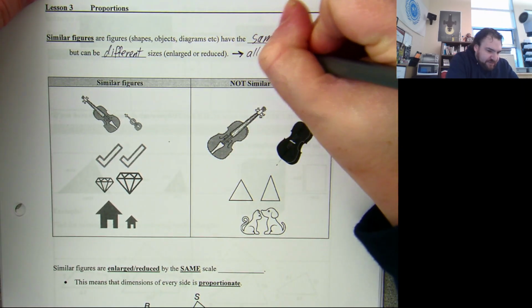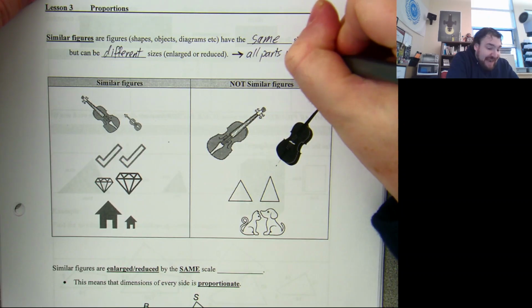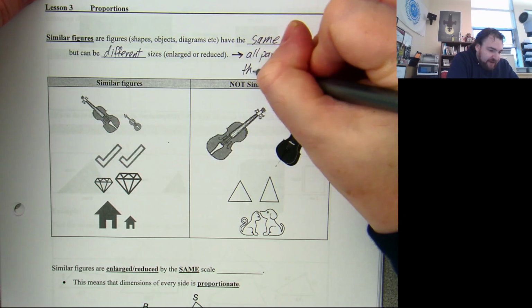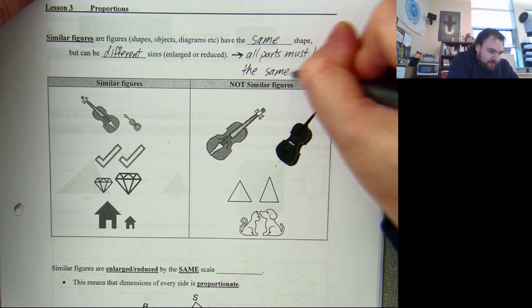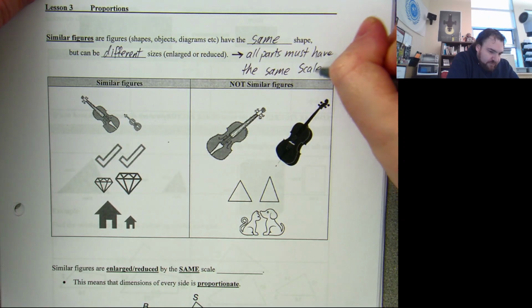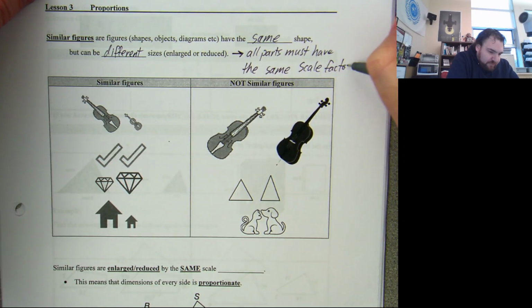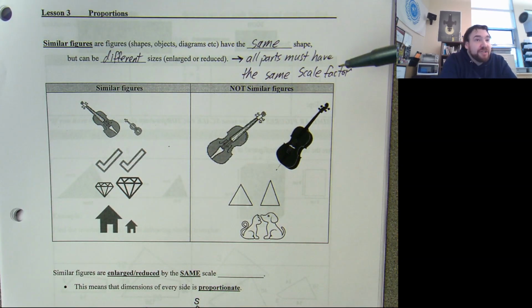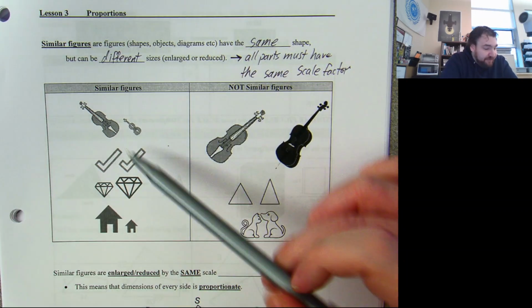All parts must have the same scale factor. Things can look similar, but if the scale factor is slightly different or radically different, those shapes cannot be considered similar. So I've got some examples here.